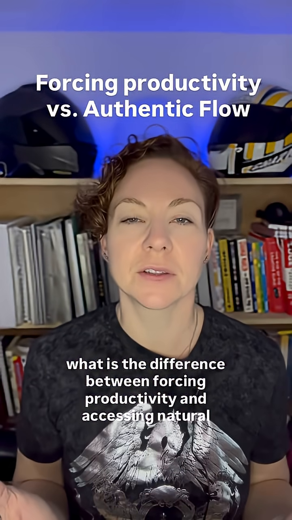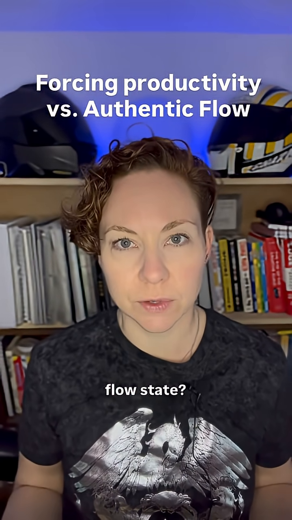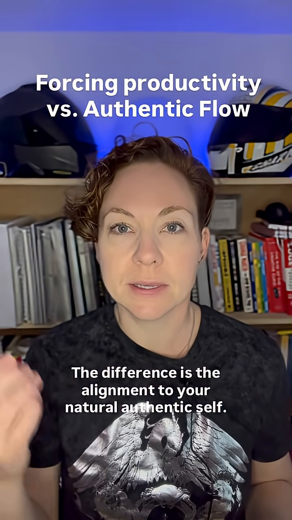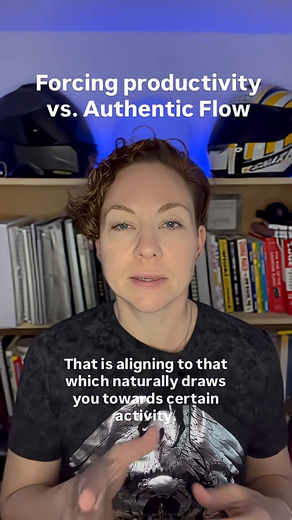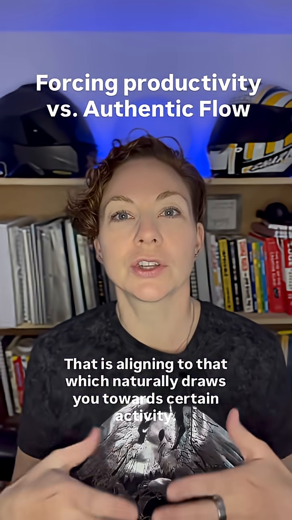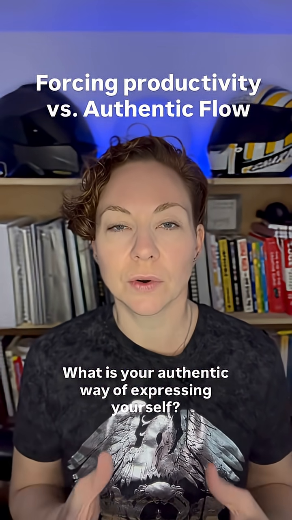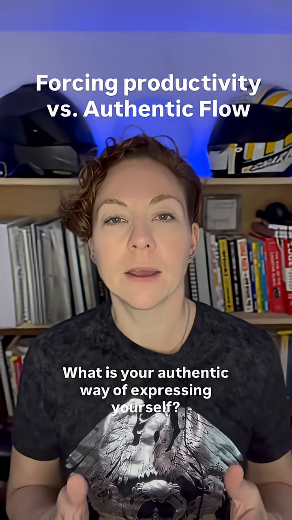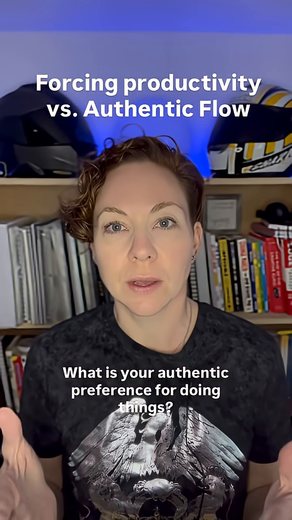What is the difference between forcing productivity and accessing natural flow state? The difference is the alignment to your natural, authentic self. That is aligning to that which naturally draws you towards certain activity. What is your authentic way of expressing yourself? What is your authentic preference for doing things?